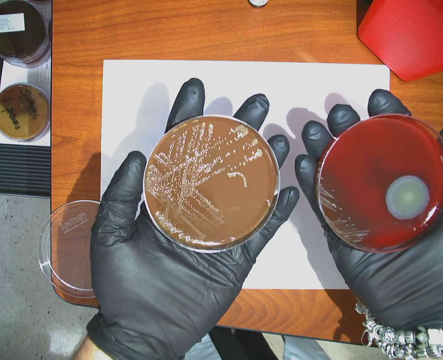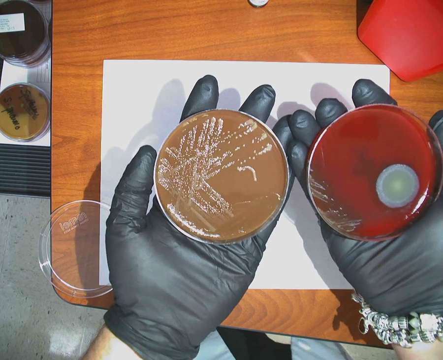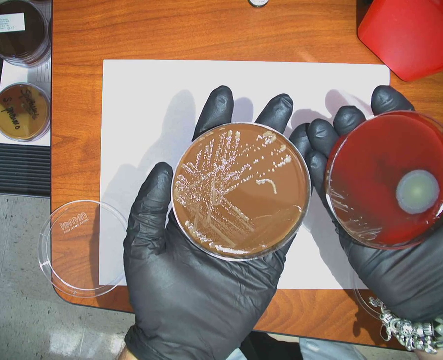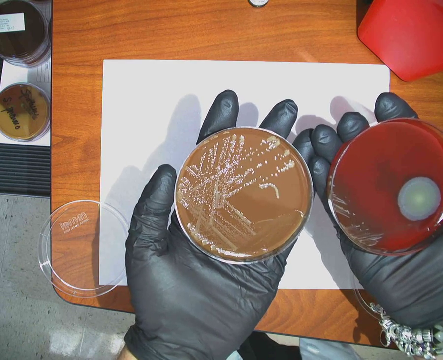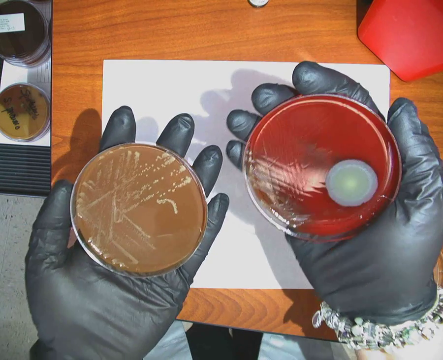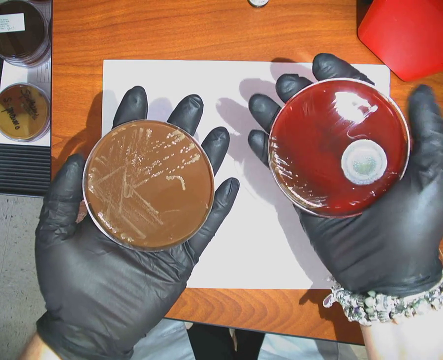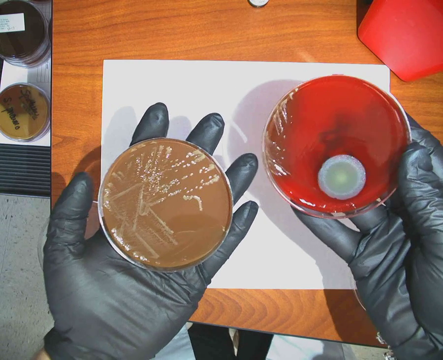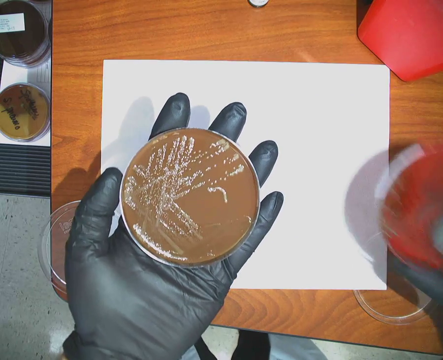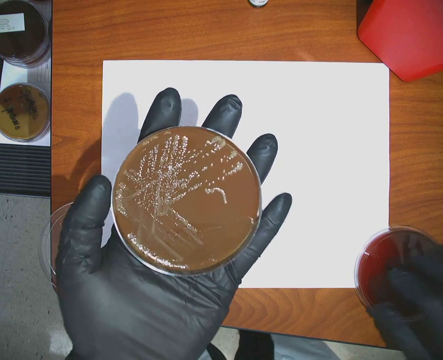Now, because I know it's not bright white and creamy, I know that it's not staph, right? It's not staph, so I can rule that out completely. Because on blood agar, it's not translucent, it's not transparent. Pretty sure it's not strep. Streptococcus is a transparent organism.